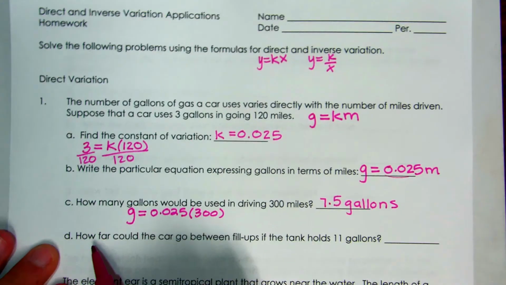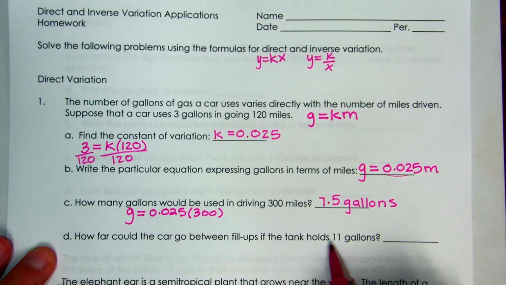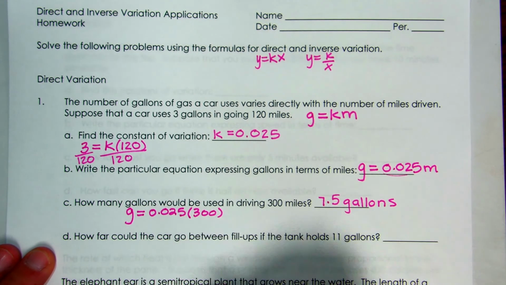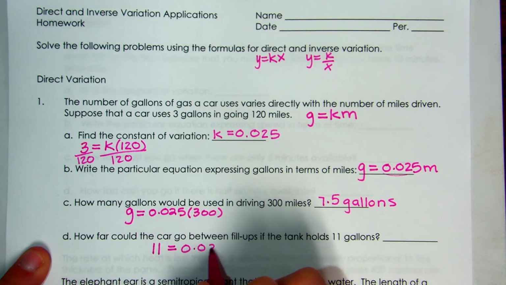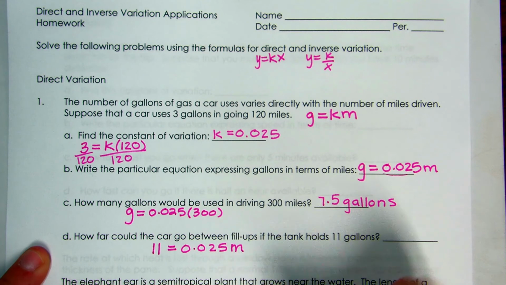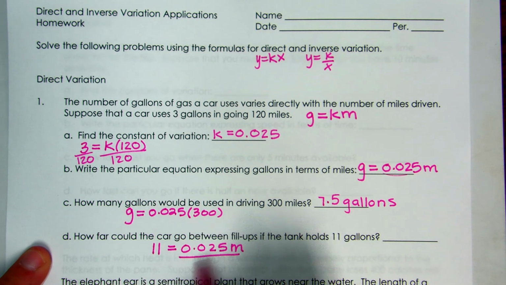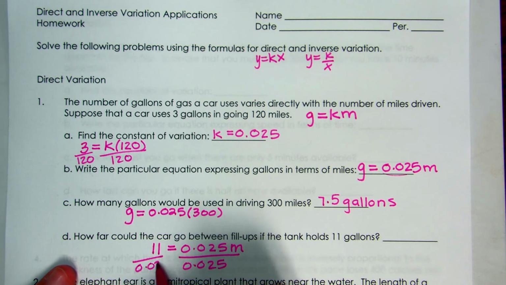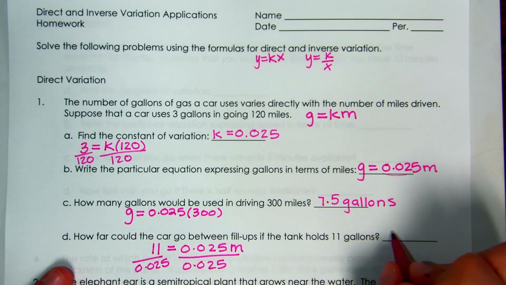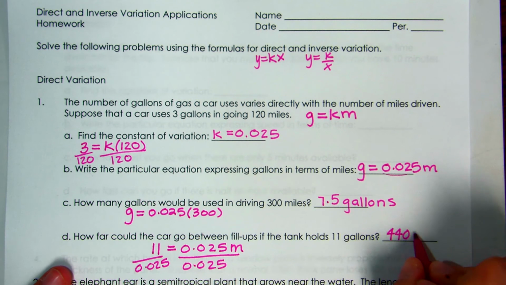Last one, how far could the car go between fill-ups if the tank holds 11 gallons? So this time I know the gallons, 11 equals 0.025, and I'm looking for M, the miles. So divide both sides by 0.025 to get M alone, and I get that M equals 440 miles.